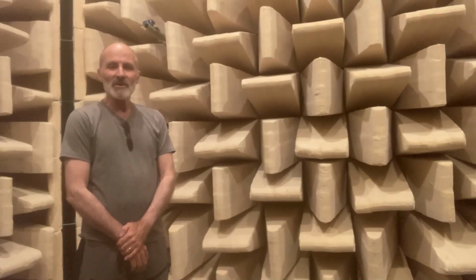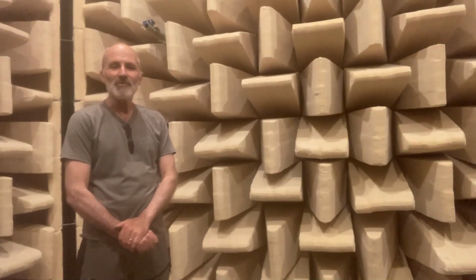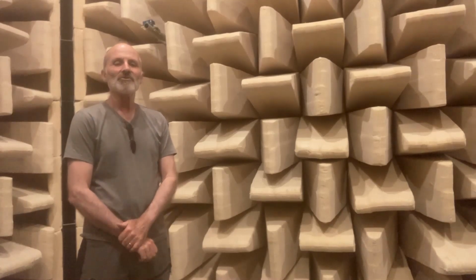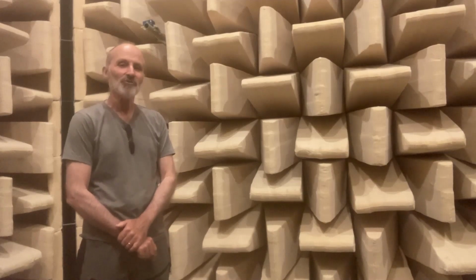This room is an anechoic room. That is, it is free from acoustic reflections. And that fact makes this room very special from an acoustic point of view.